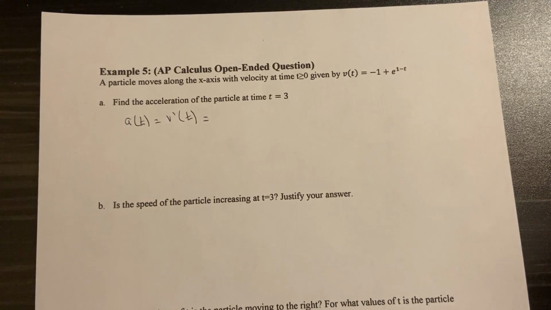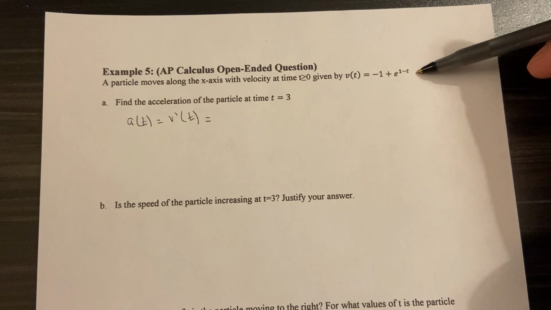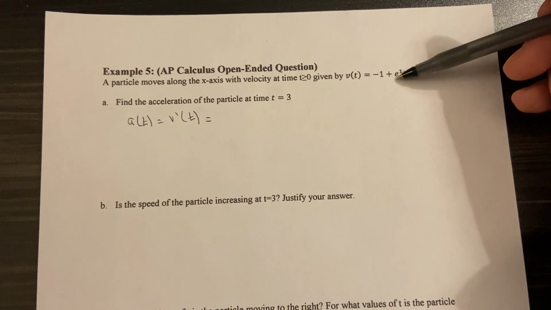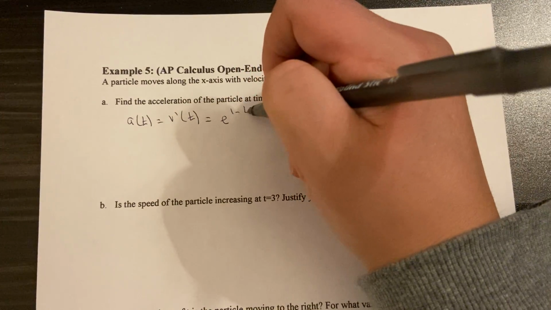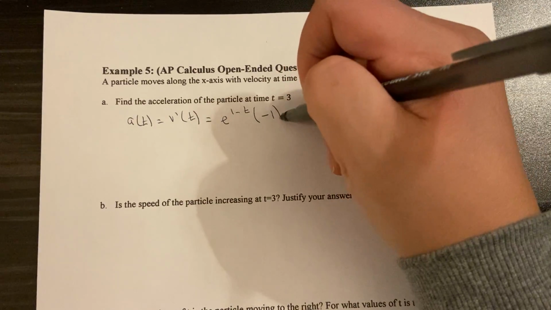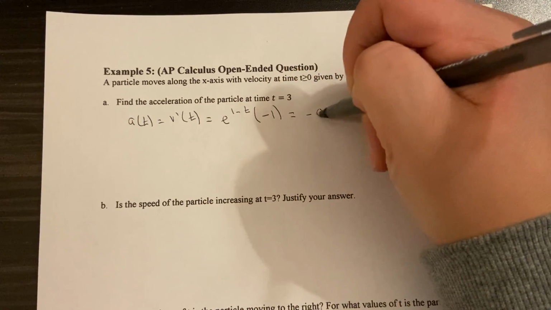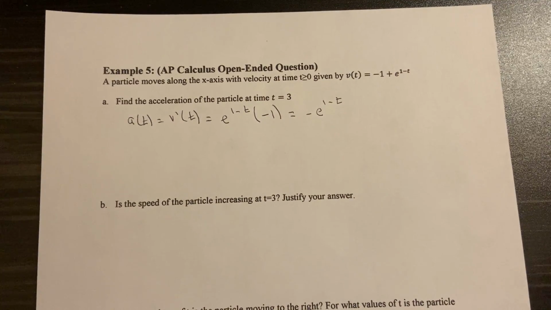So if I took the derivative of this, derivative of -1 is nothing. Derivative of this is as if it's e to a function. So that would be e to the 1 minus t times the derivative of 1 minus t, which is just -1. So you get negative e to the 1 minus t. So then they want the acceleration at 3.